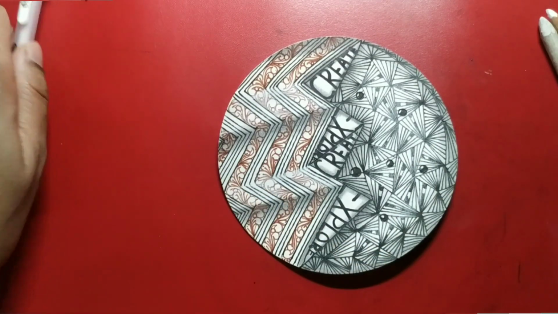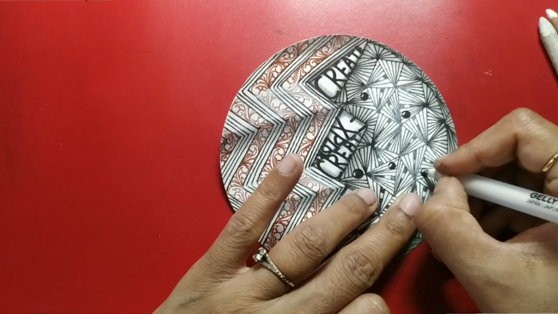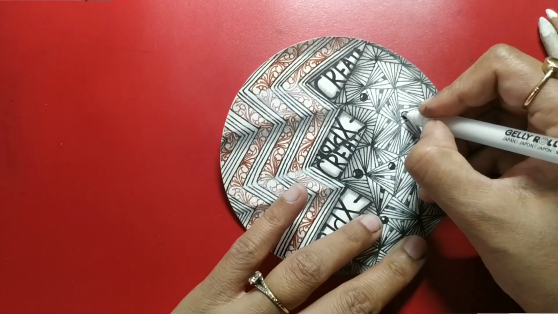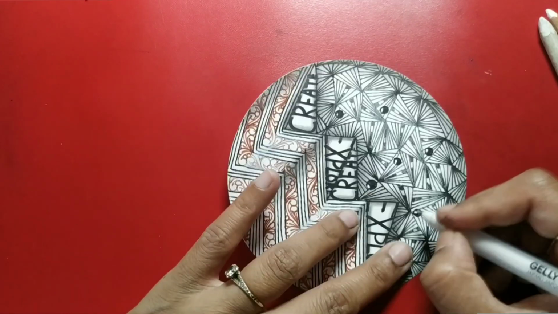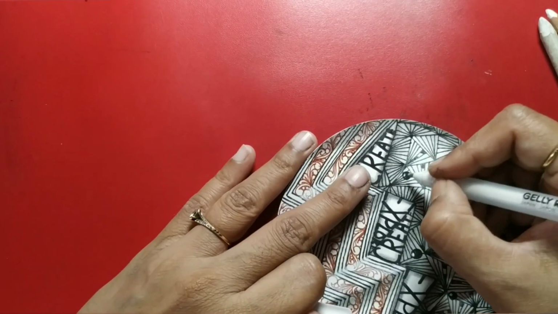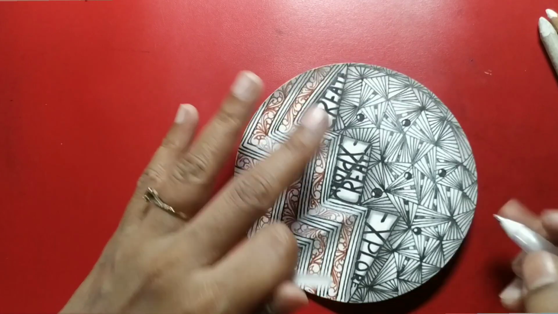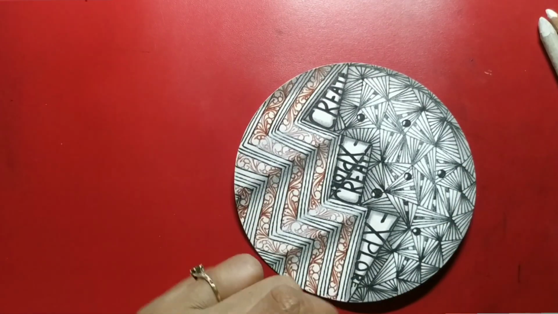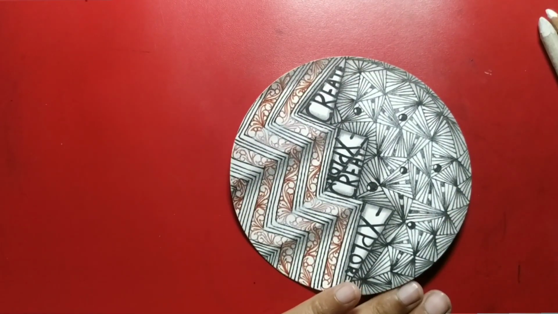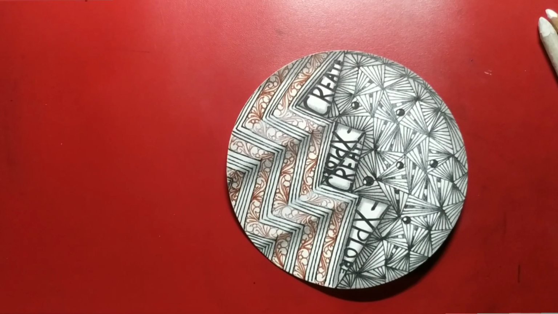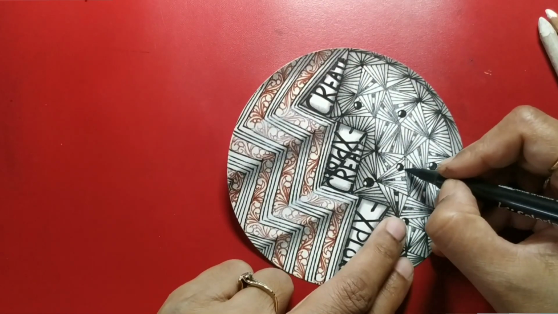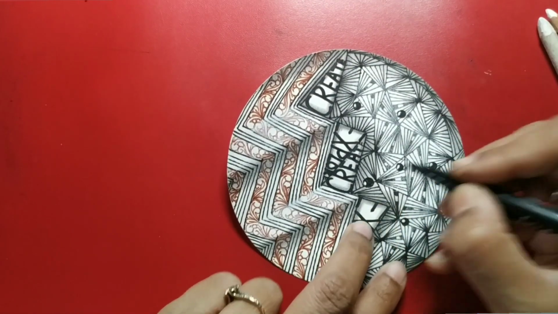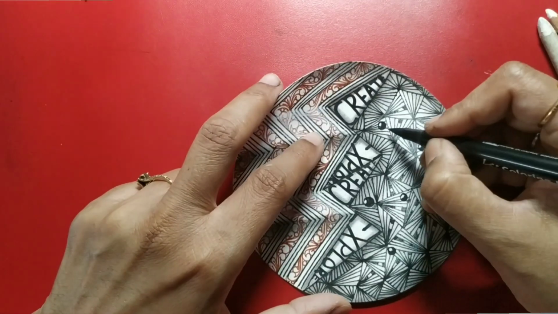If you want to highlight them a little more, then you can just go ahead and use your Gellyroll and highlight that small little dot inside. If you want to add a little more, then you can use your gray brush pen and add a little shadow underneath.